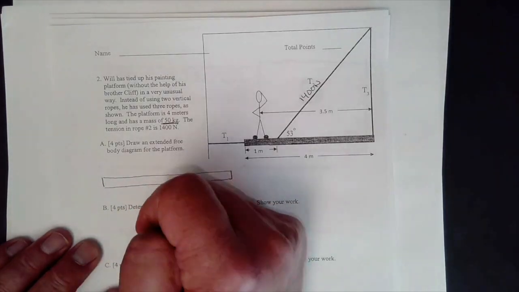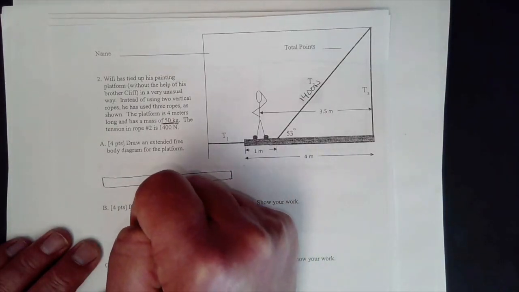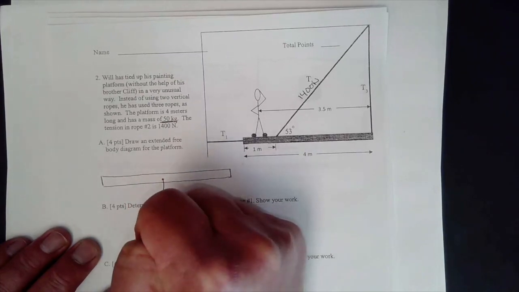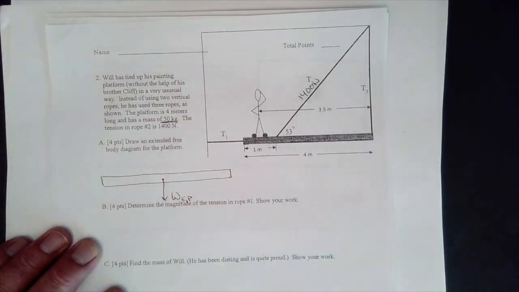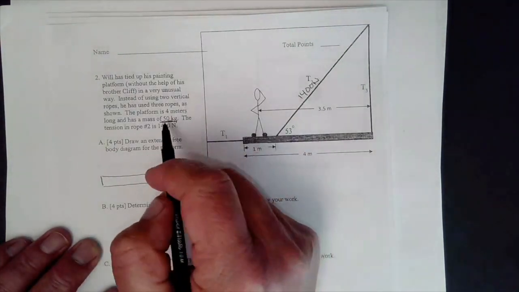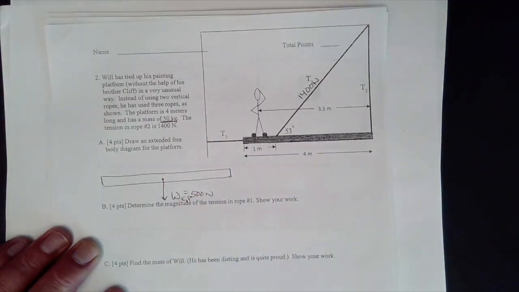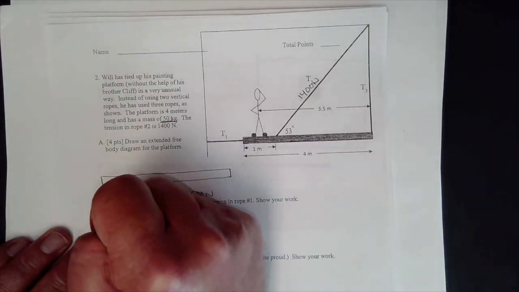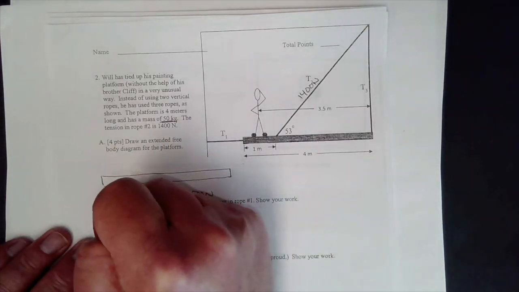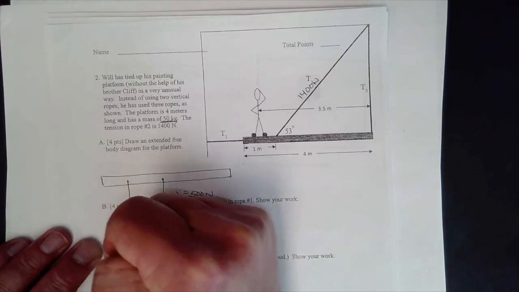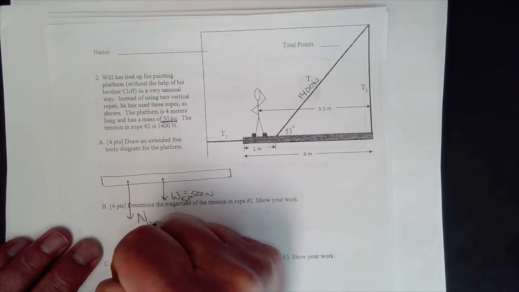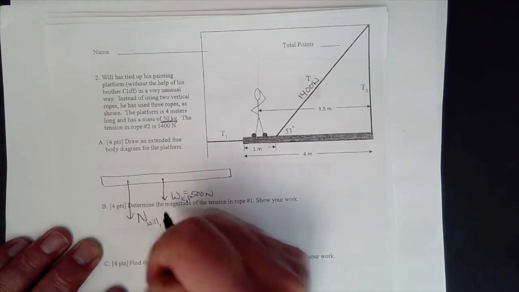Now, the first force I put on any free body diagram is the weight force. That's going to be of the platform. And like we said, if this platform has a mass of 50 kilograms, it's going to be 500 newtons. I then ask, are there any magnets in this problem? No. So what touches the platform? Well, I have Will pushing down with a normal force on the platform.